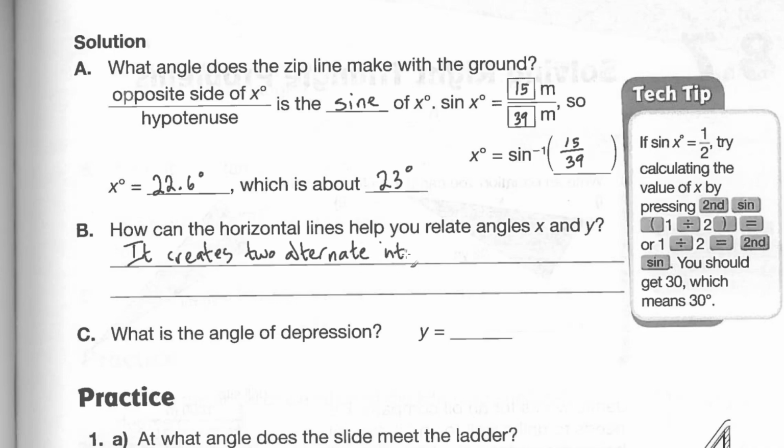And when I have two alternate interior angles, they are identical. That was the rule that we discovered. So what that means is that the angle x is equal to the angle y. So angle y is also equal to 23 degrees.